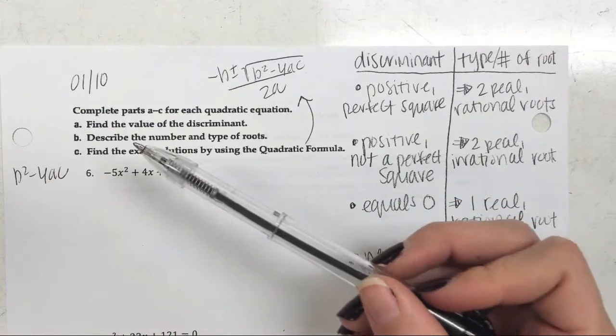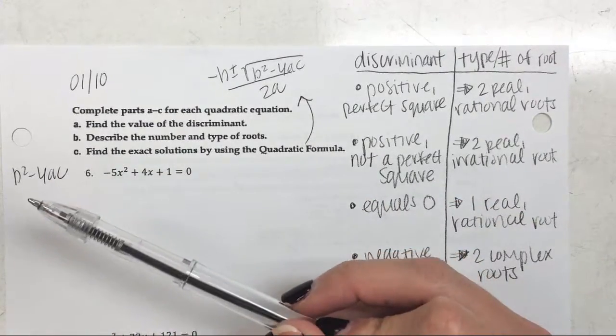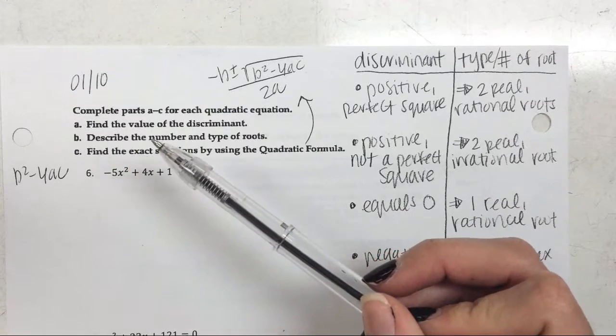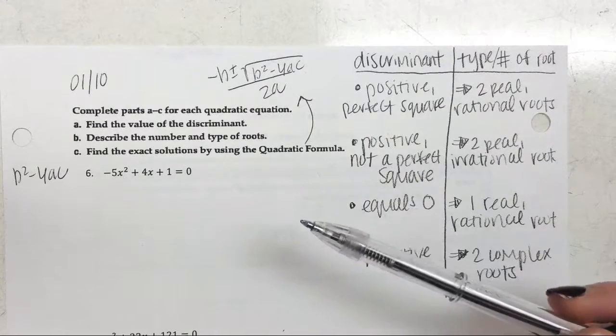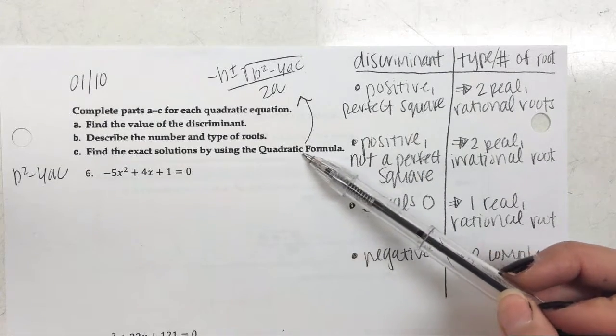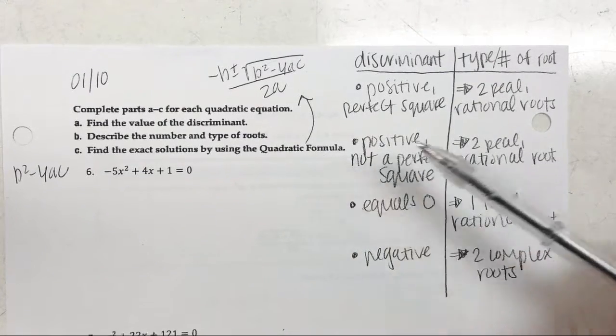So for each one of these, what we're going to do is find the value of the discriminant by plugging in our b, a, and c. We're going to describe the number and types of roots by using this table. And then we're going to find the exact solutions by actually using the quadratic formula.